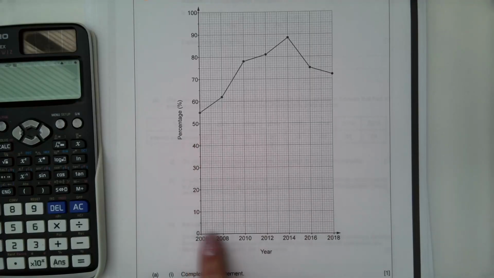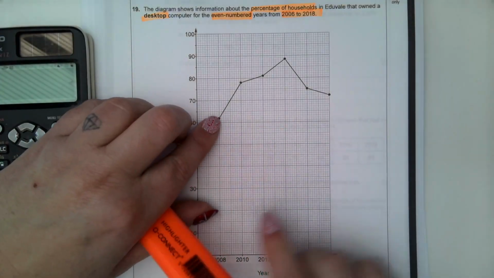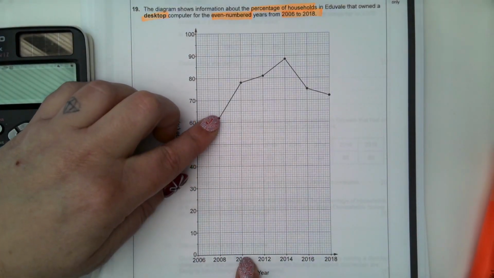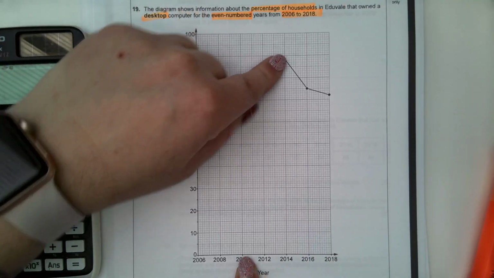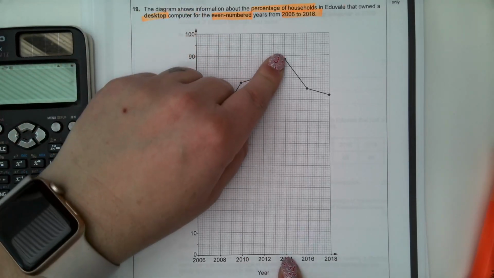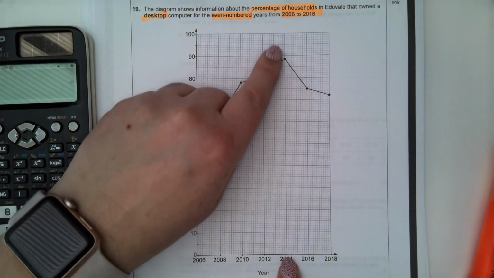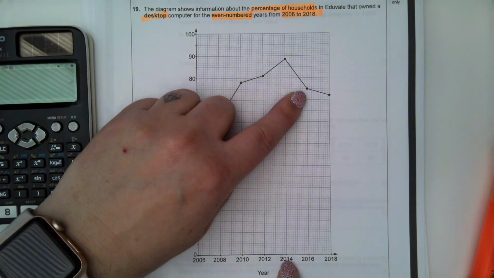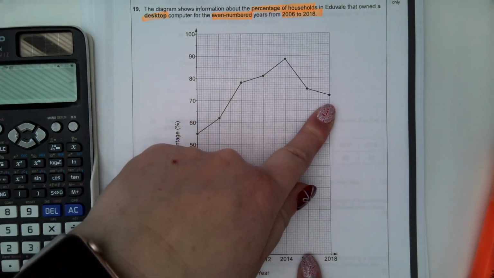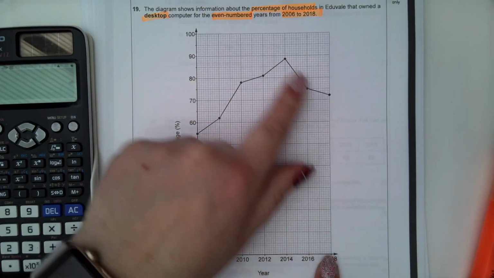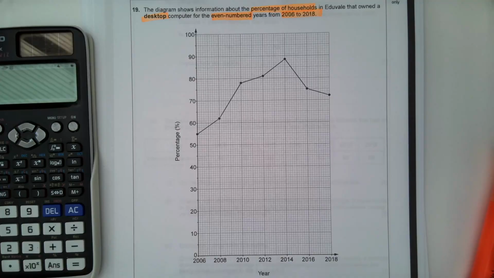Okay, so if we look here, between 2006 and 2008 it's increasing. Between 2008 and 2010 it's increasing. And then we're carrying on increasing until we get to 2014. That's when it starts decreasing. It decreases between 2014 and 2016. Then it decreases again between 2016 and 2018. So which of these is the highest decrease?